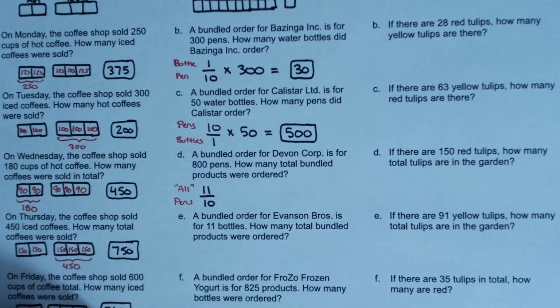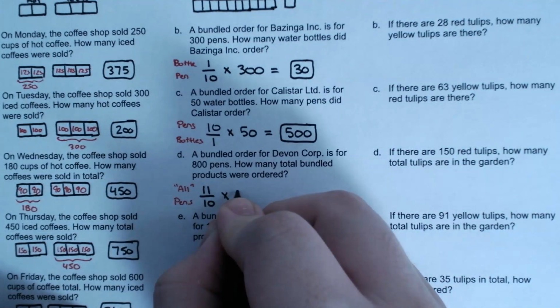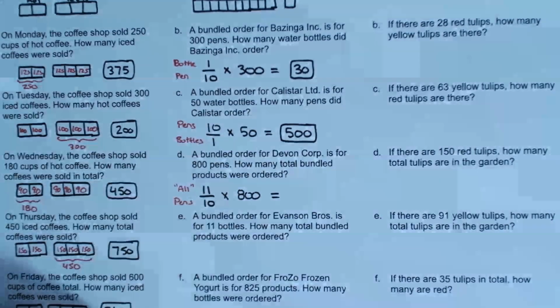So there's 11 of all of it for every 10 of just the pins. Multiply that by 800. What do we get? 880.